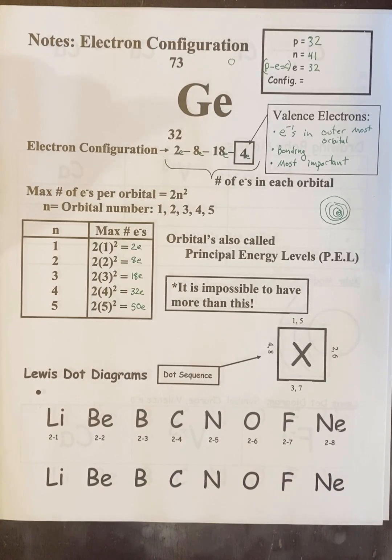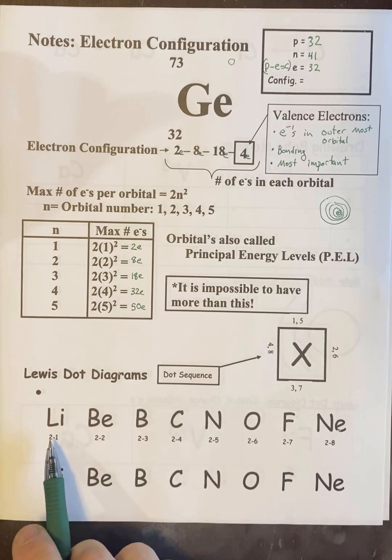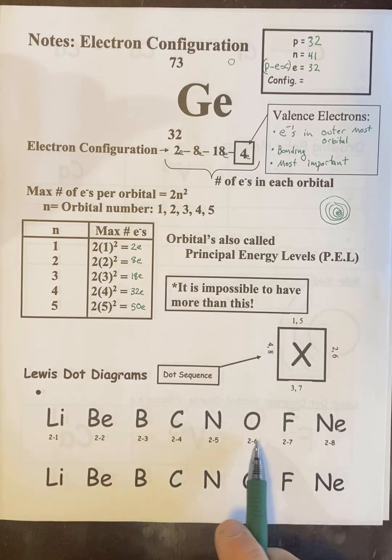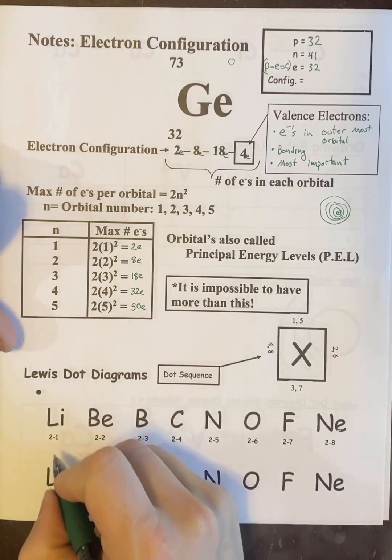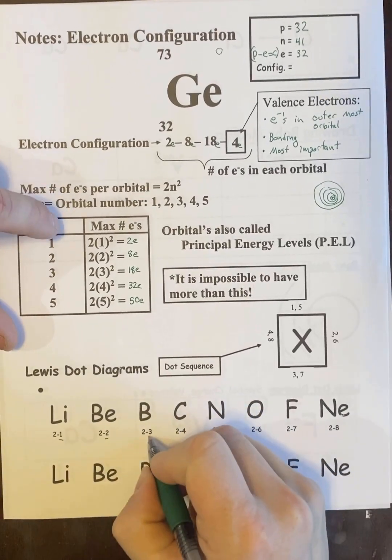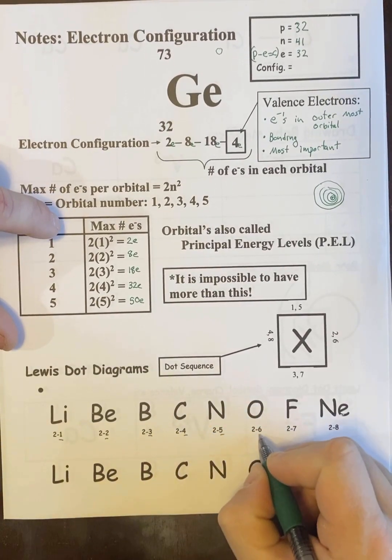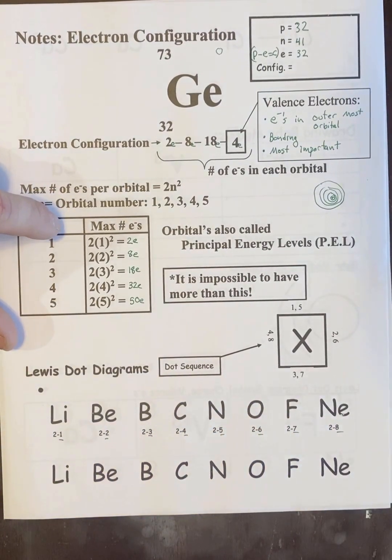Now, looking at the periodic table, the configurations are right on the bottom: 2, 1; 2, 2; 2, 3; 2, 4; 2, 5; 2, 6; 2, 7; 2, 8. They go left to right across a period. The reason I chose these is because their valence electron numbers increase by 1 every time. So if you watch how I write the orbitals in, it's very easy.